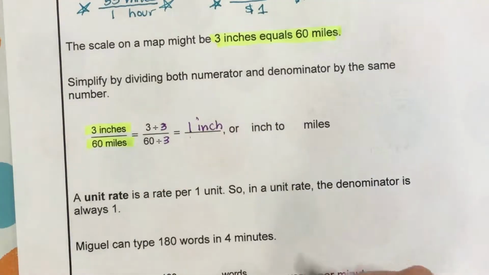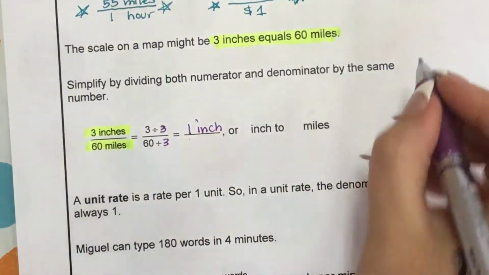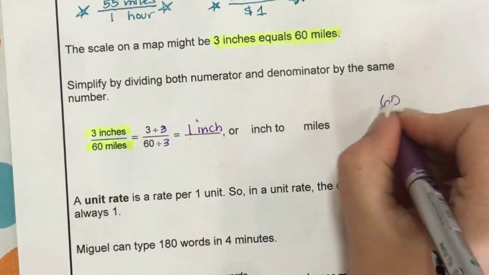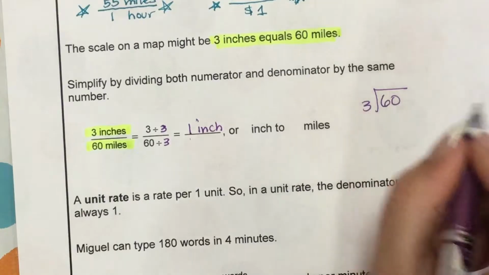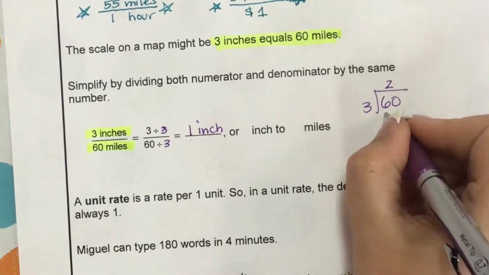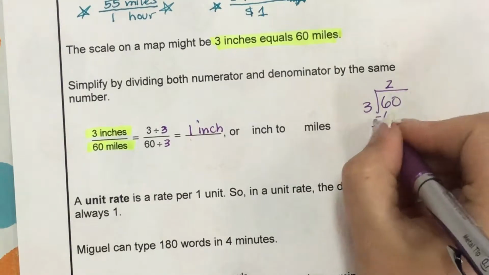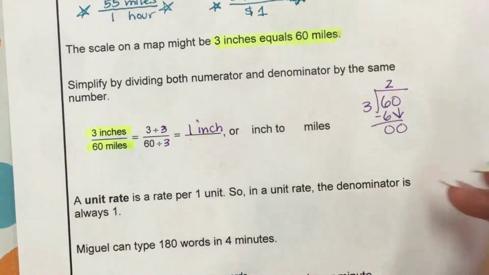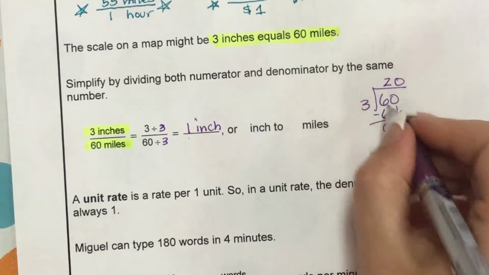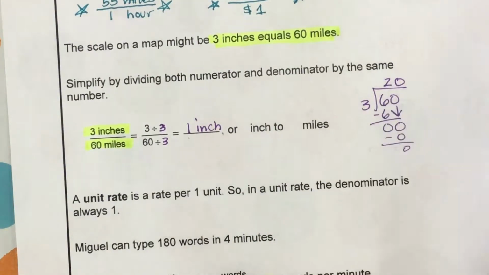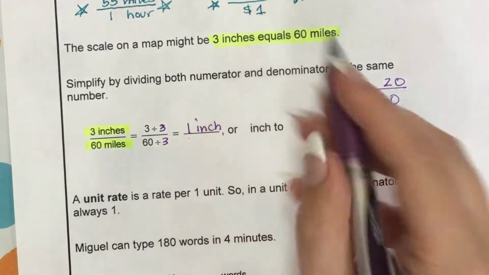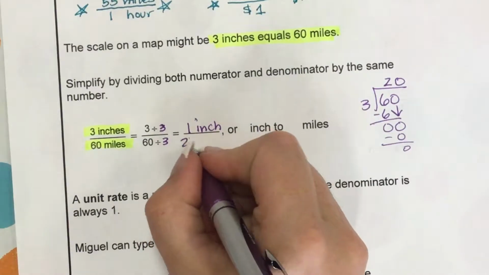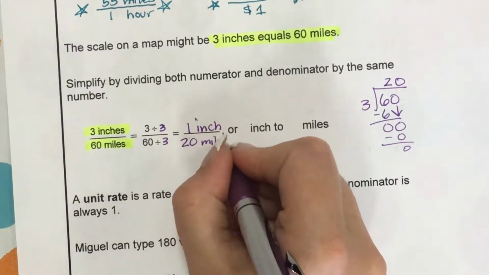And 60 divided by 3, I'm going to go over here and go 60 divided by 3. 3 goes into 6 2 times. 2 times 3 is 6. We subtract. 6 take away 6 is 0. We drop down that 0. 3 isn't able to go into 0, so we put a 0 there. 0 times 3 is 0. No remainder. We're done. So that means 60 divided by 3 is 20 miles.